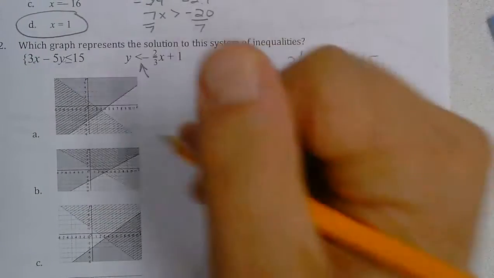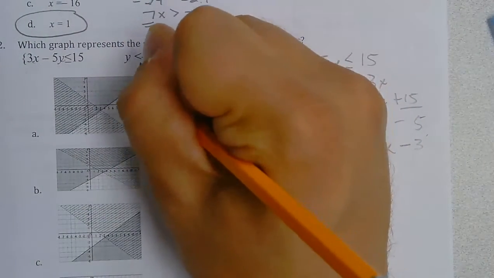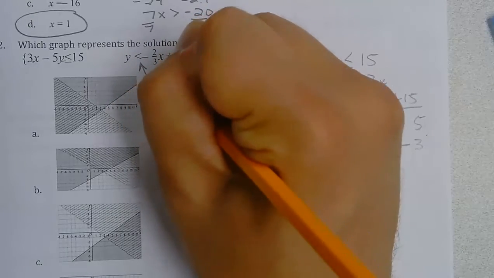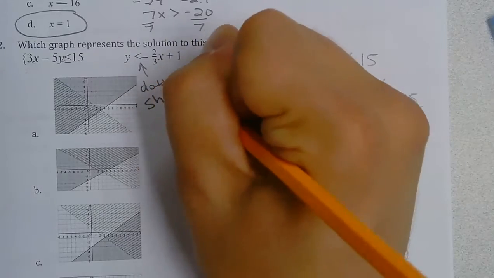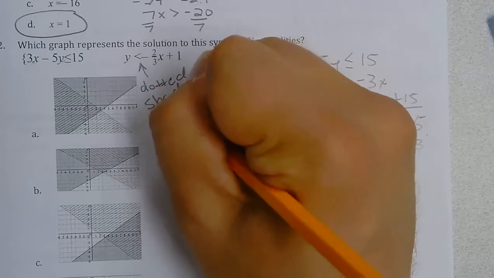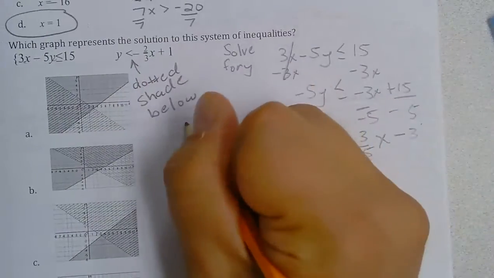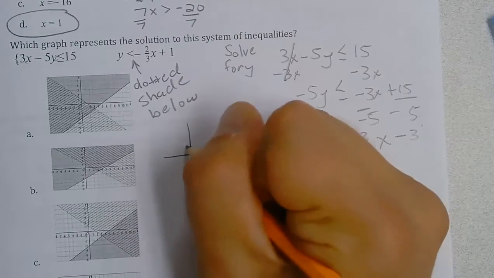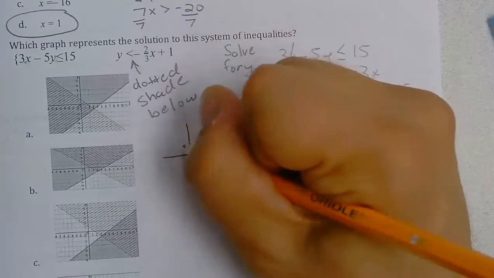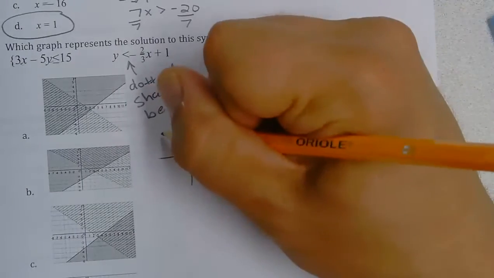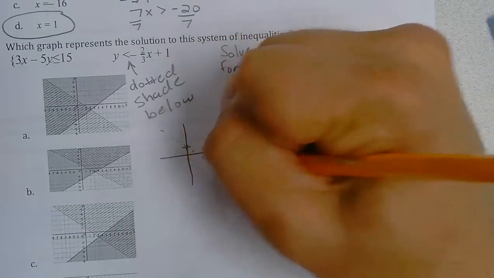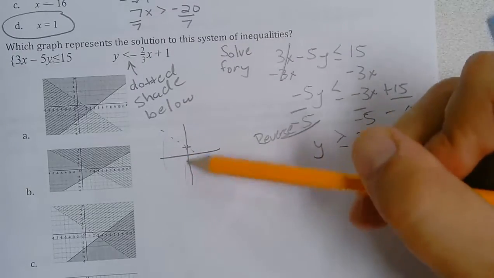This less than sign means I have a dotted line. And I shade below. So if I'm just sketching which one this would be, it would start at plus 1, go down 2 over 3. We would have a dotted line here, and I would shade part of the graph below.